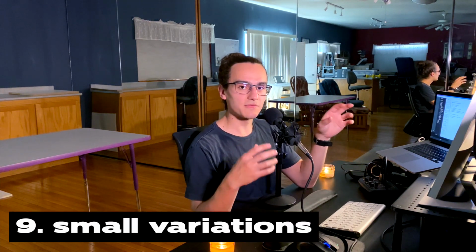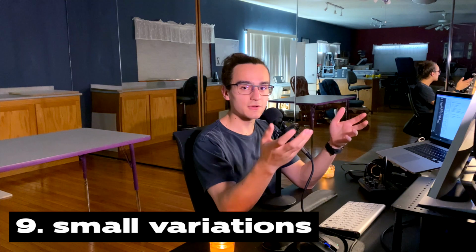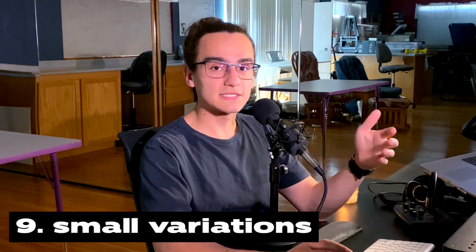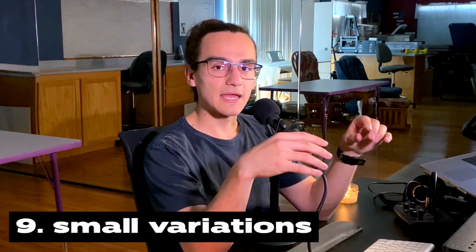All right, number 9, we're almost done. So I guess the general theme of most of these tips is using small variations whenever you can. And here's another example of the same thing. Here I've got the same synth playing in a new section, and then rather than having the same loop playing, I'm adding another layer on top of it. So it adds a little bit of variation the second time you hear it.